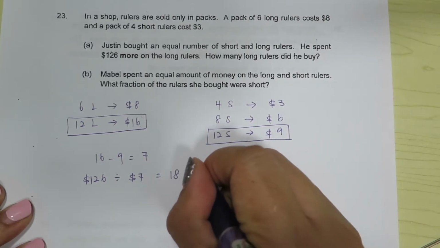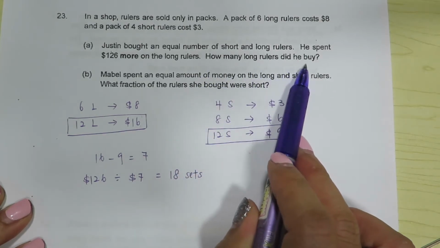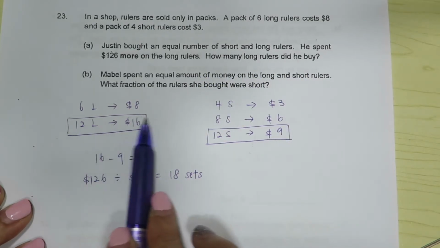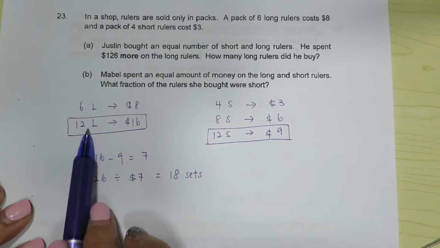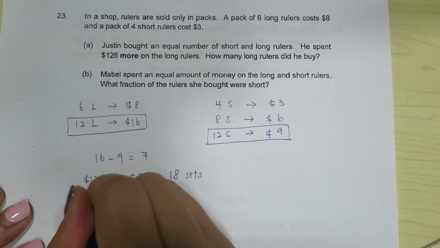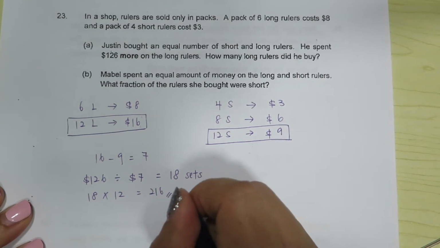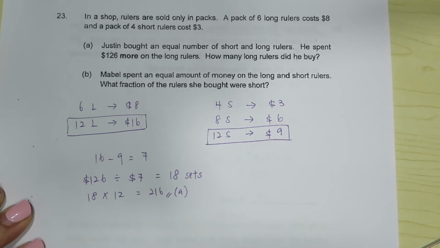This tells us the number of sets. So how many long rulers did he buy? In one set here, 12 long. So if we know that there are 18 sets, $216. That's the answer for part A.